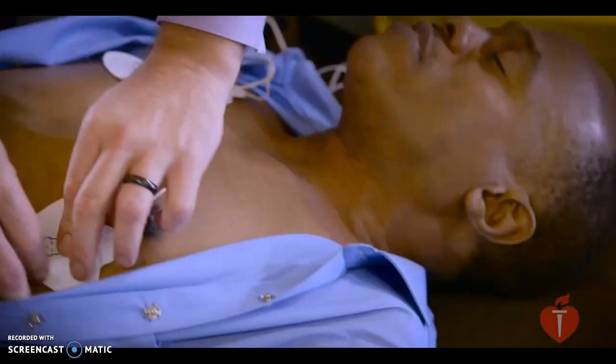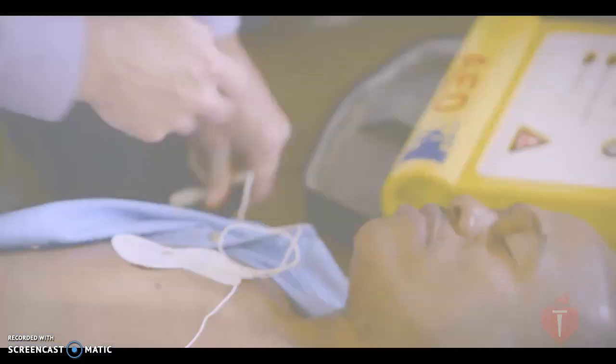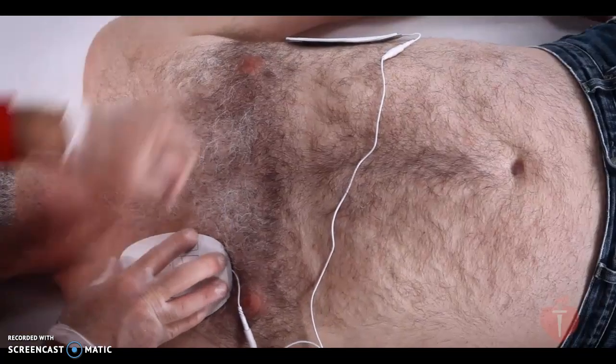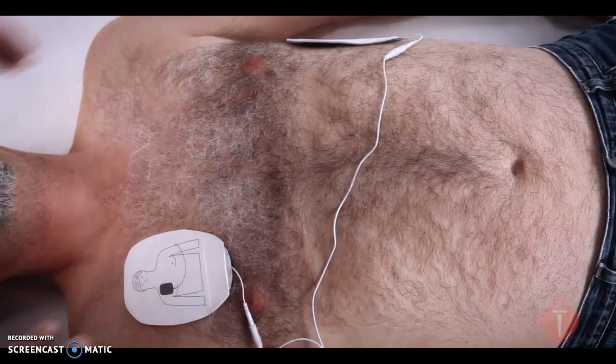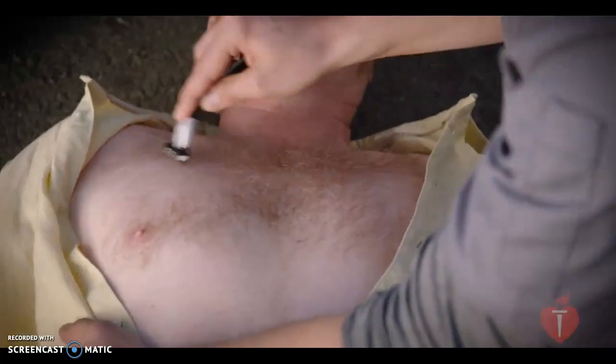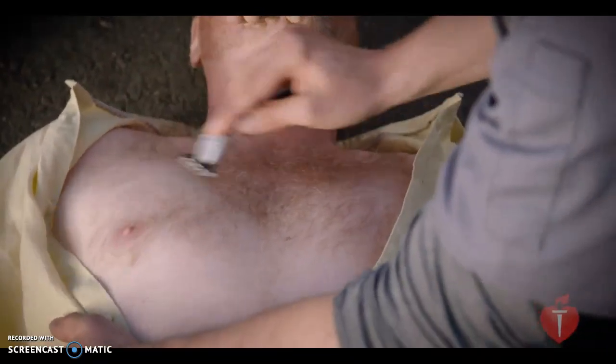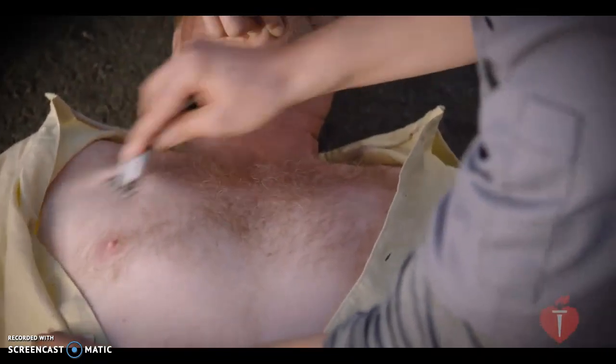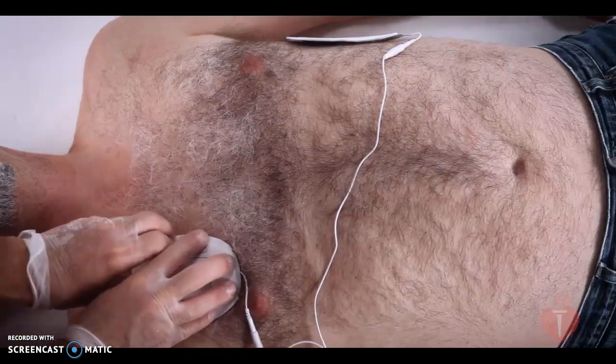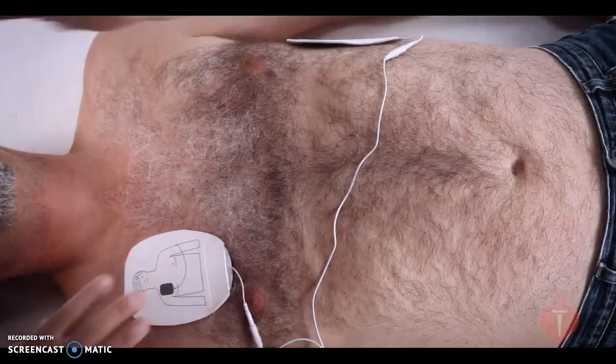You'll need to consider a few special situations when using an AED. First, if the victim has hair on his chest, the hair may prevent the pads from sticking. If your AED has only one set of pads, a razor should be included. You can use the razor to quickly shave the area and then apply the pads. If your AED has two sets of adult pads, you can apply one set to the hairy chest.